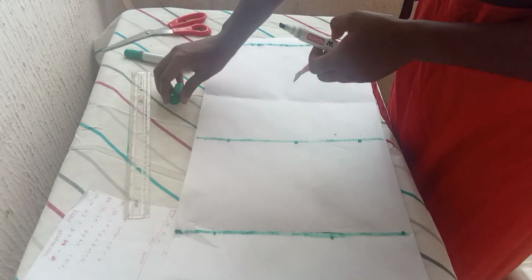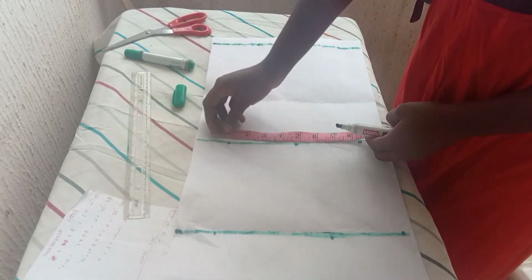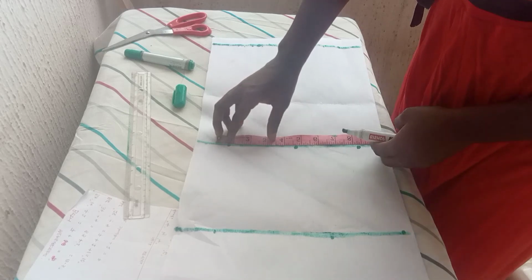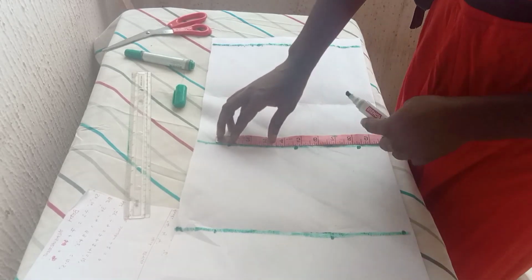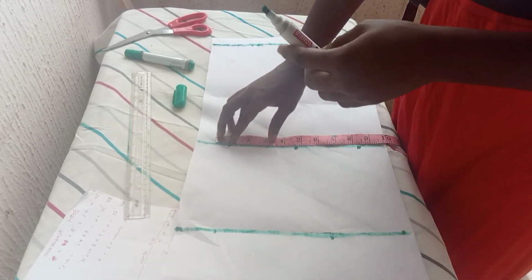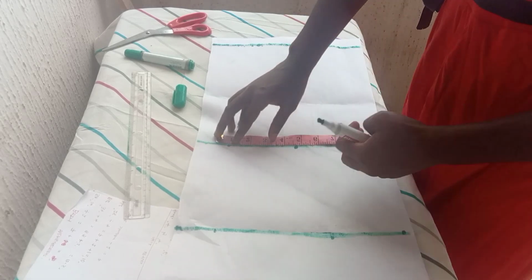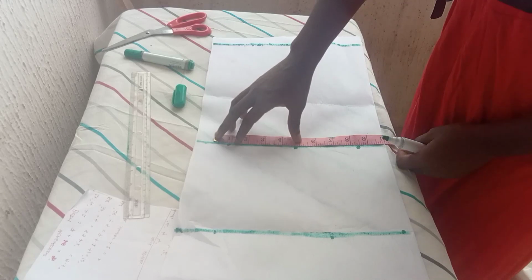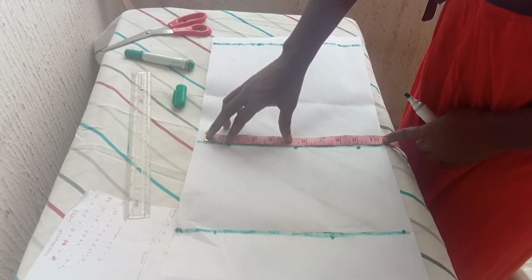I will take it again. Your bust circumference, measurement round your bust, that is round your chest region, divided by 4. Then plus 2 inches sewing allowance, or if your sewing allowance is 1 inch, any one. So in total, I got 10.5.